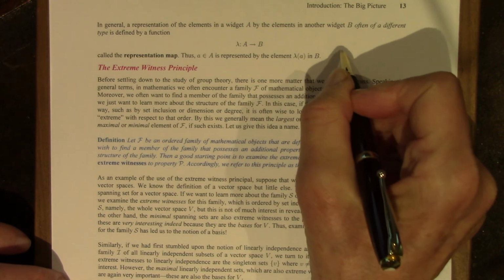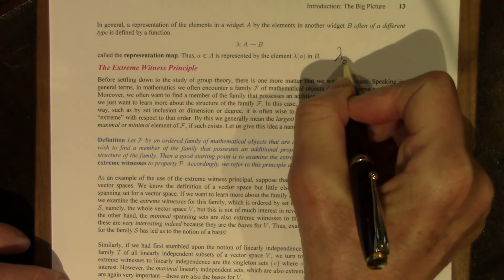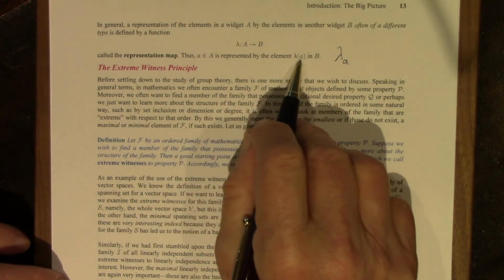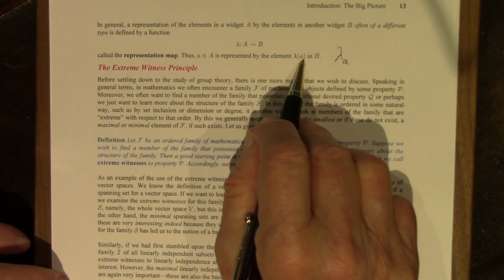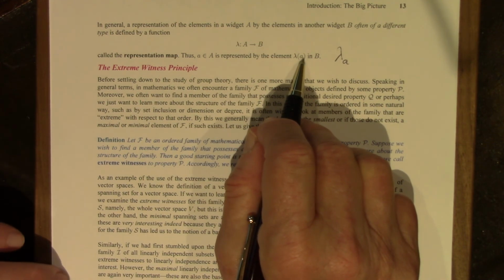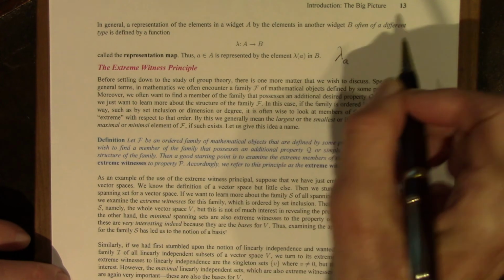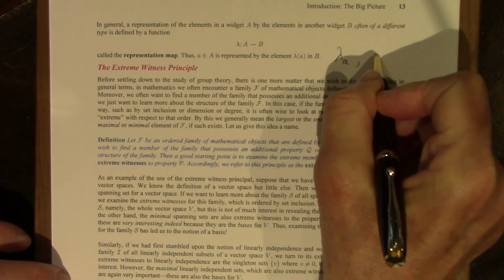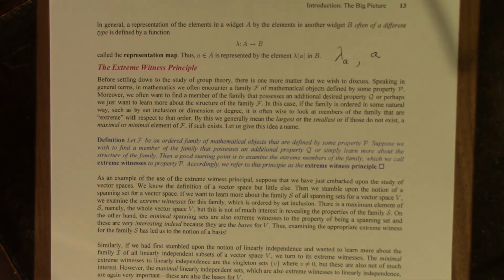Sometimes this is denoted lambda sub a rather than lambda of a. And sometimes, as we will see when we get to this much later in the course, sometimes the representation is also denoted by the letter a. At first that's going to be a bit confusing, but once you get used to it, it shouldn't be too much of a problem.